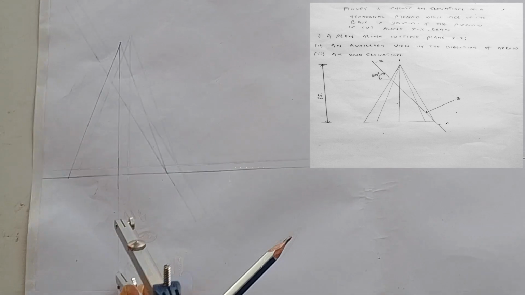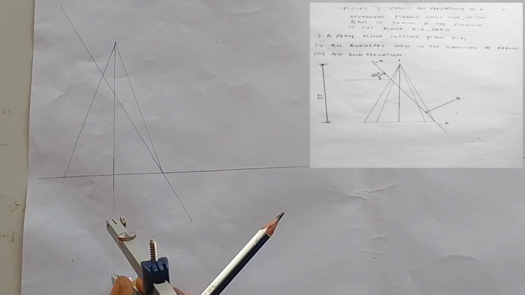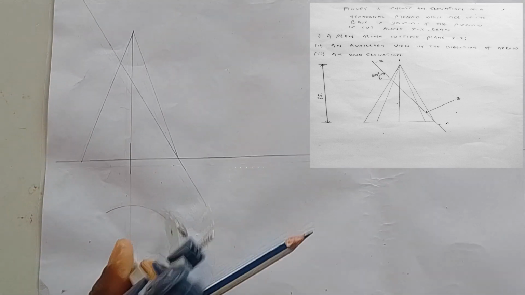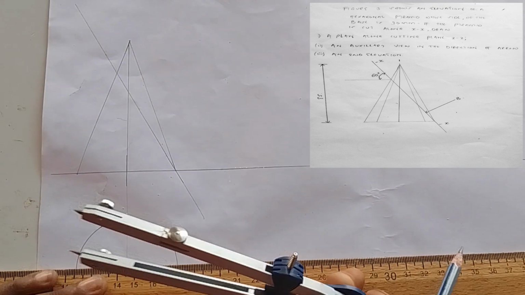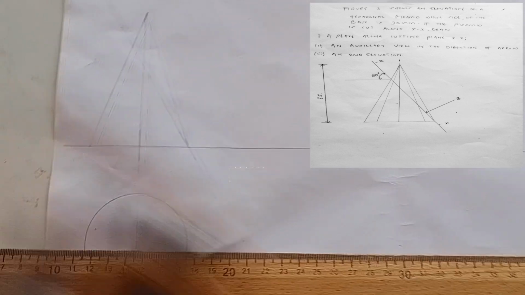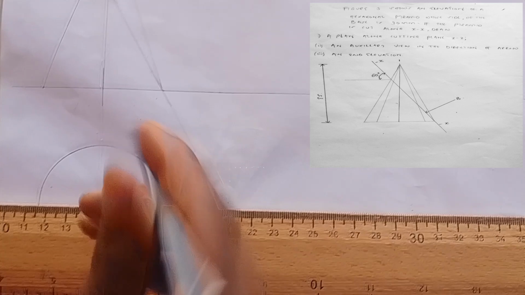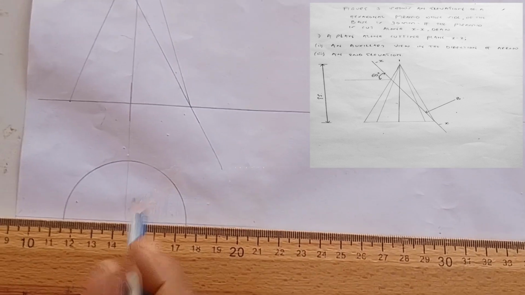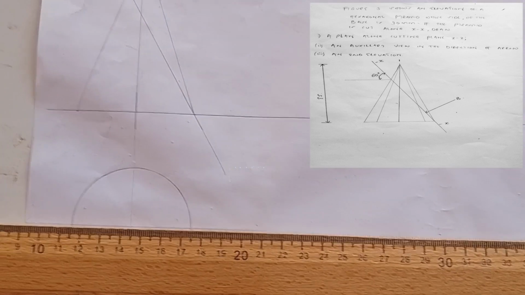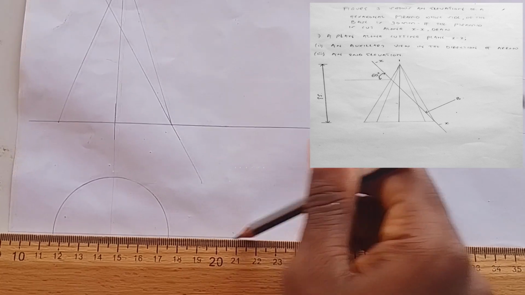So you choose a radius of 3 centimeters, or a diameter of 6, like that. Then after you have done that, you draw a straight line from this particular point. From the bottom part, you can draw a line like that, and you can even choose to extend it.